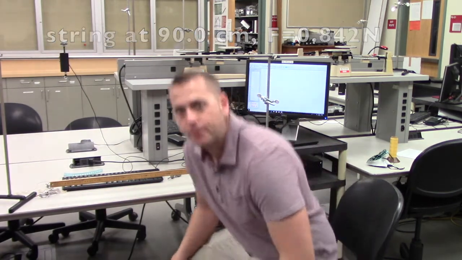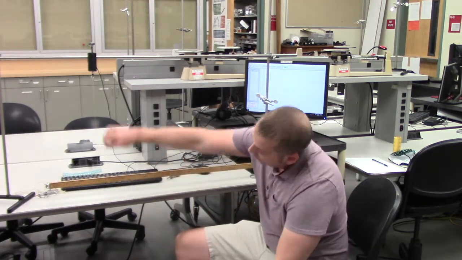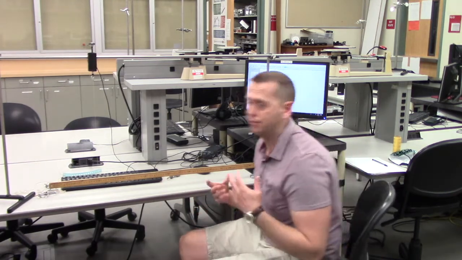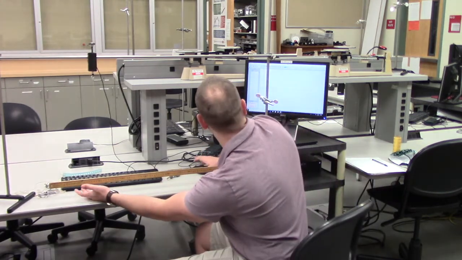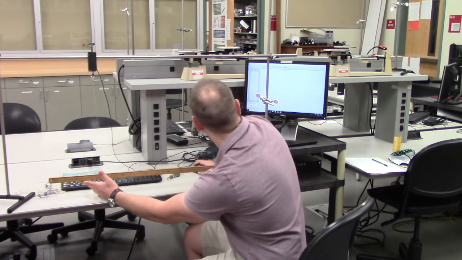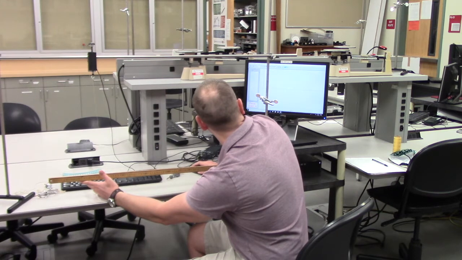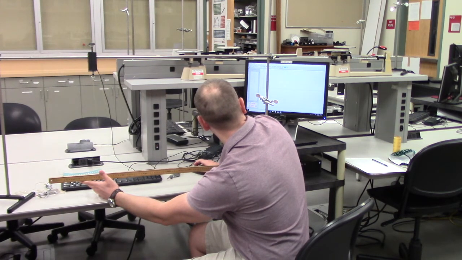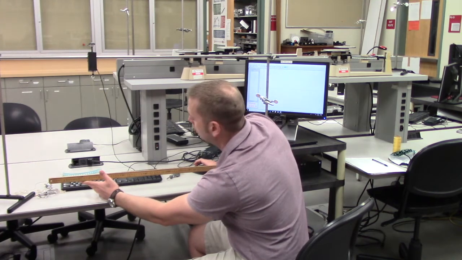For this next trial, we now have the string at the 80 centimeter mark of the meter stick. We've moved it in a little towards the pivot point, and we're going to do the same procedure to measure the force of tension in that string. We'll start by holding the meter stick up so that the string goes slack, and zero out the force probe. Now the force probe is reading 0 newtons, as we want it to.